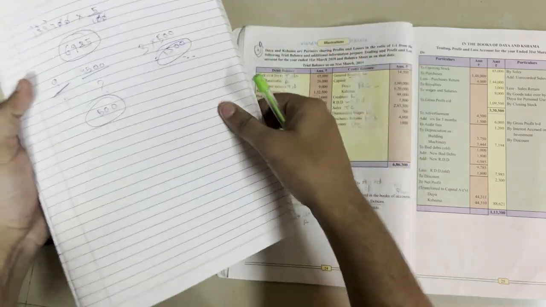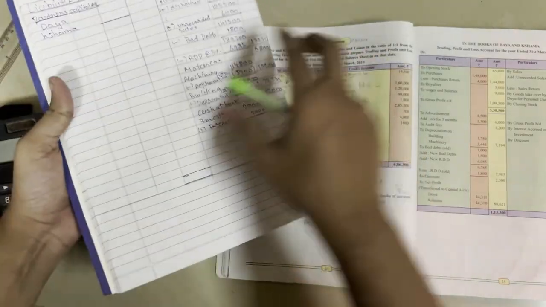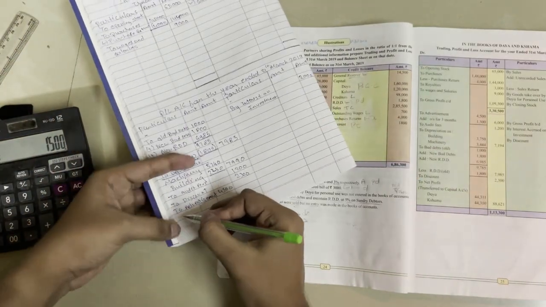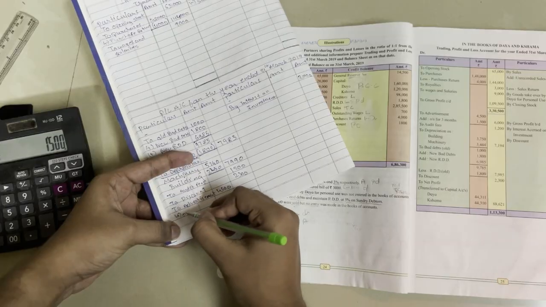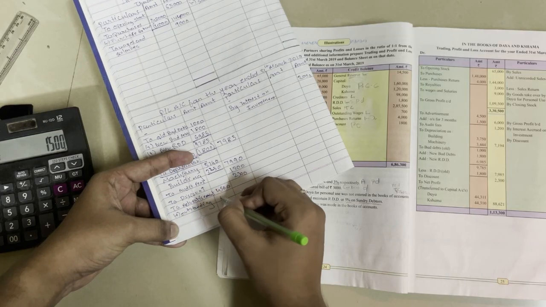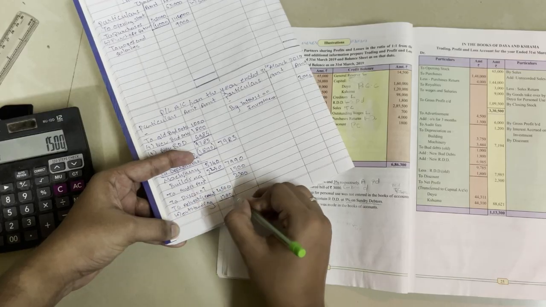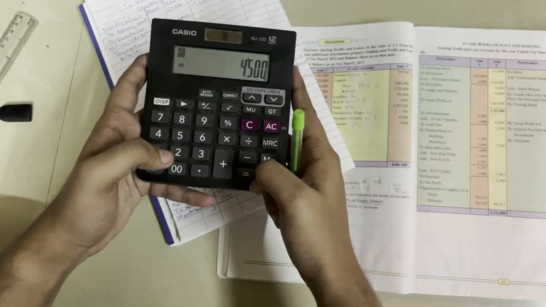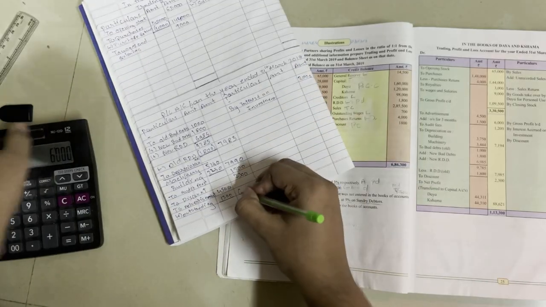The remaining amount which has not been paid is known as outstanding. So we have to add the outstanding amount. Here we will write plus outstanding, 1500, and the total in the outer column. So 1500 plus 4500 is 6000.